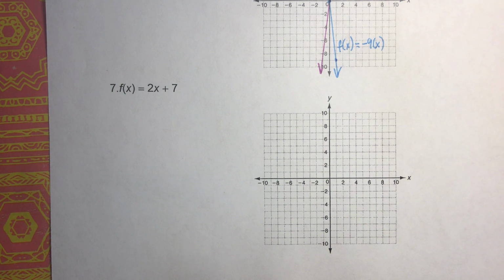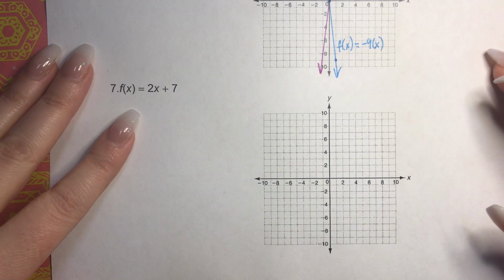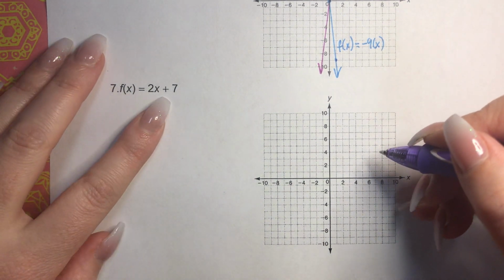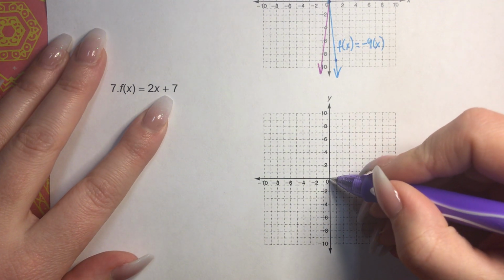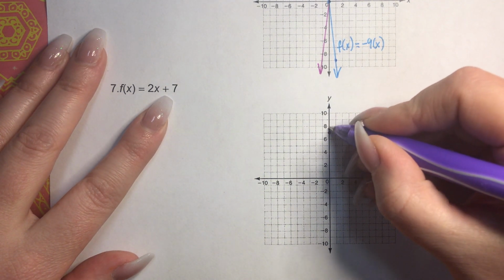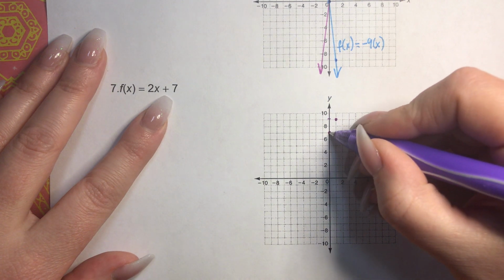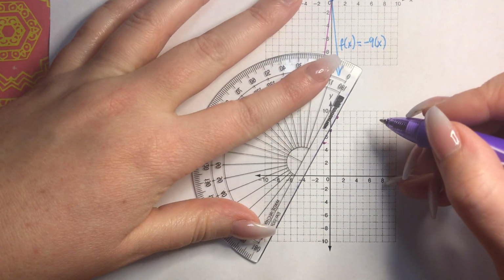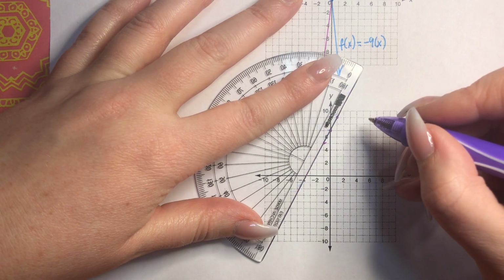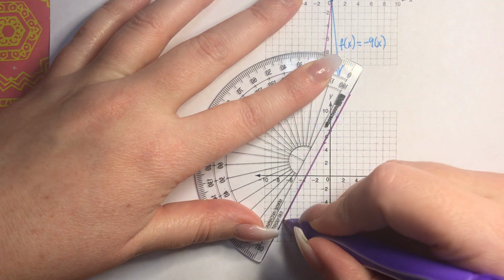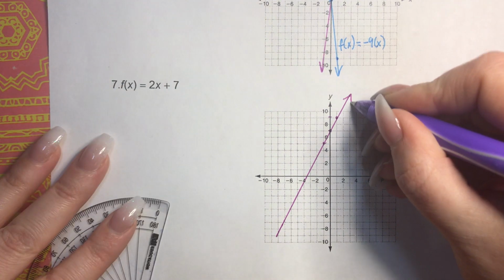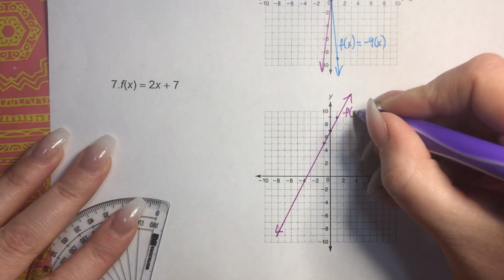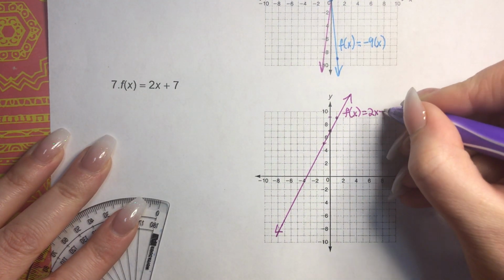All right, let's see how you did. So we're going to graph f of x first. So f of x equals 2x plus 7. We're going to go up 7. That's our y-intercept, and then up 2 over 1. And then I'm going to do the opposite, down 2 over 1. Okay. There we go. This is my f of x equals 2x plus 7.